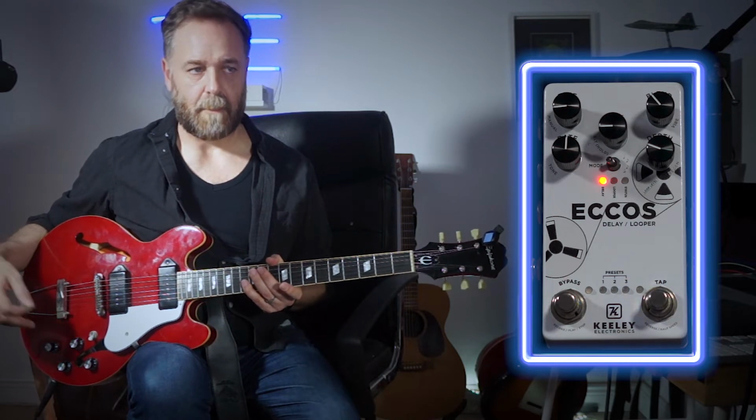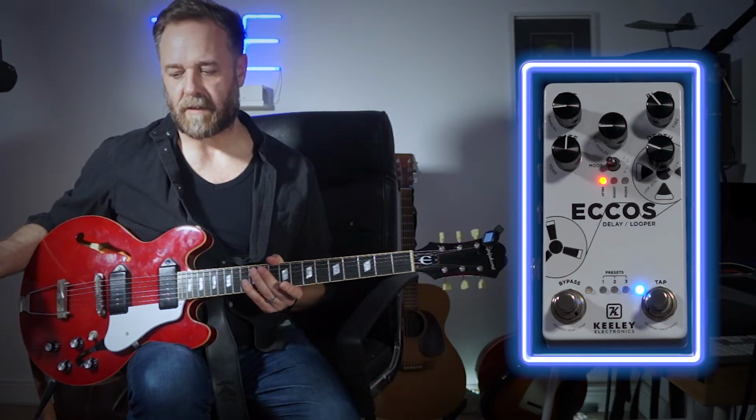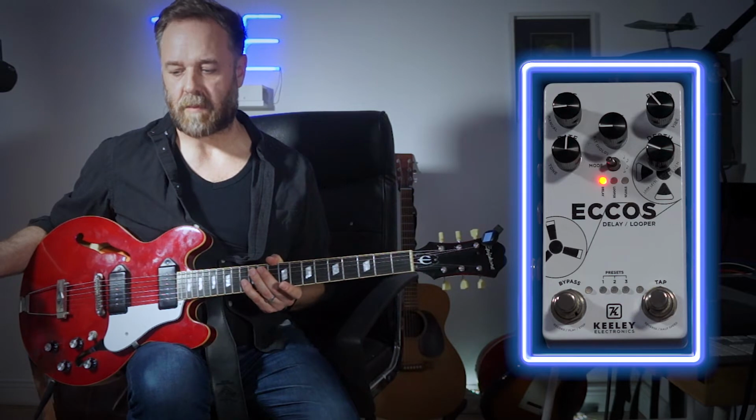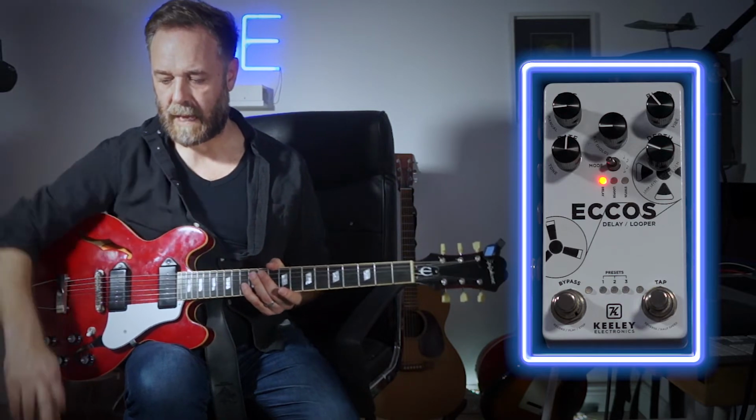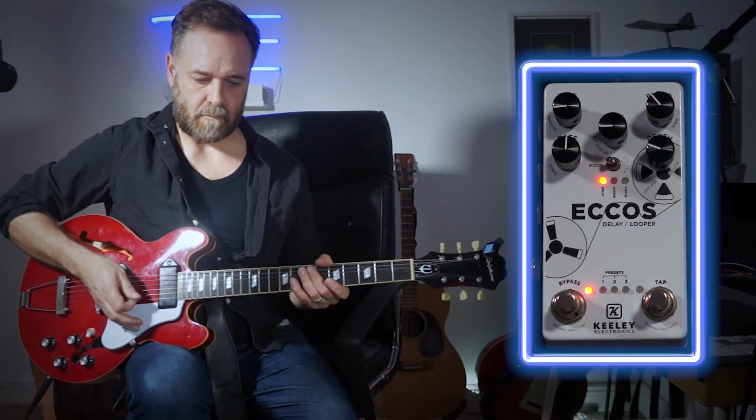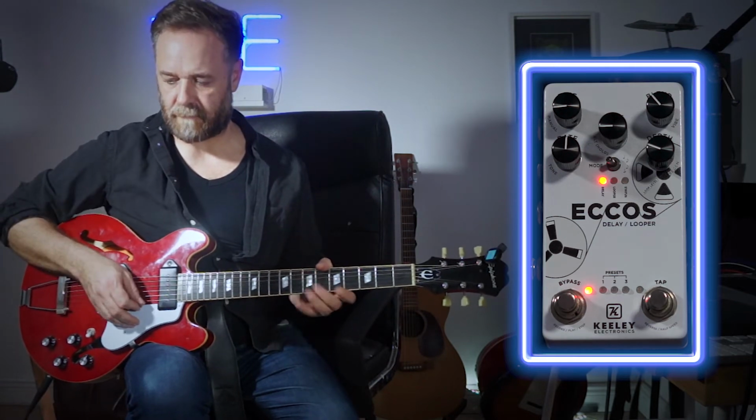So this is a really extensive pedal. This demo is going to take a while, there's no way around it. I want to show the full capability of it. So starting off, I'm just going to turn the pedal on. You can hear that tape delay thing.